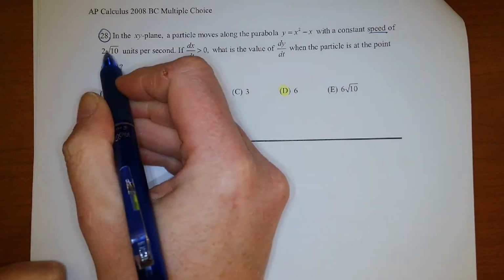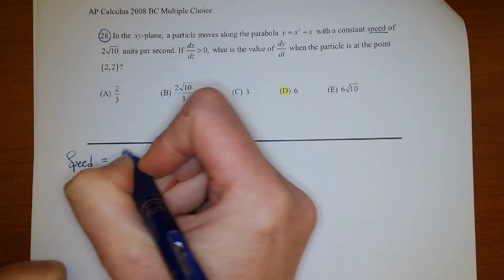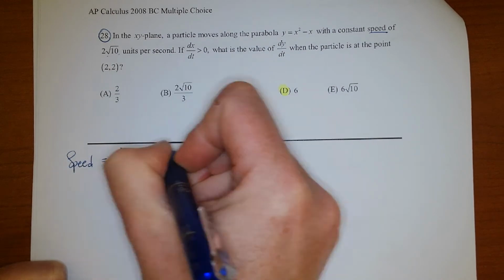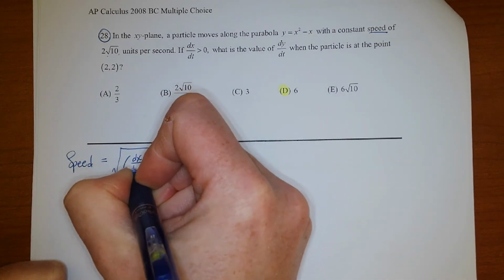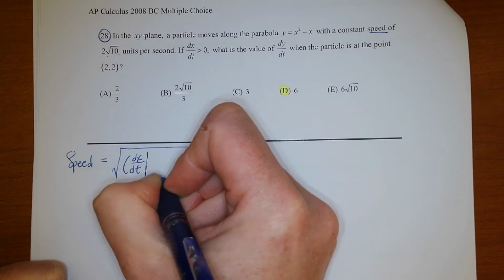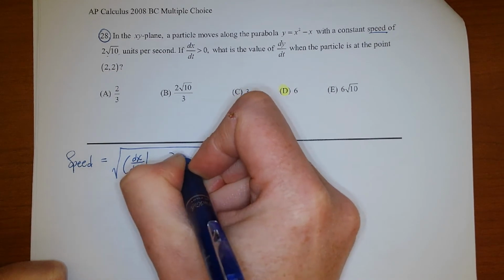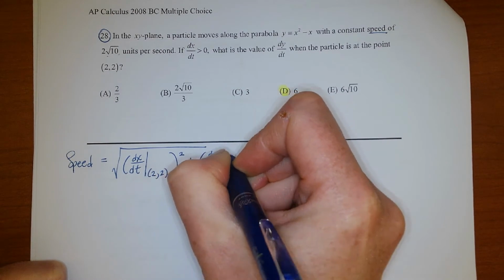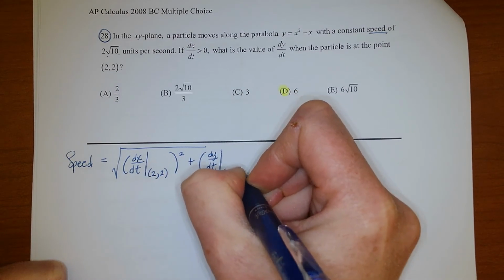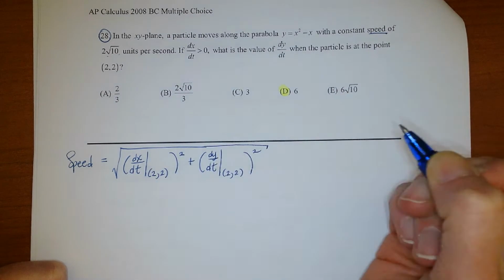They told you speed was 2 square root 10. So remember that speed is the magnitude of the velocity vector, which is the square root of (dx/dt at that moment, in this case at the point (2, 2))squared plus (dy/dt at (2, 2))squared.